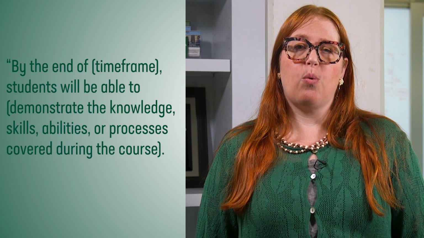Or in other words, what exactly do you want students to be able to do? How will students and you know they have done it? And will they be able to do it given their previous courses and prior knowledge? While outcomes can be written in many ways, a popular structure is, by the end of your defined time frame, for example, this semester, students will be able to demonstrate the knowledge, skills, abilities, or processes covered during the course.